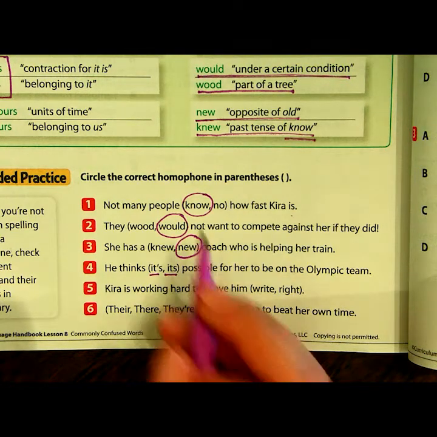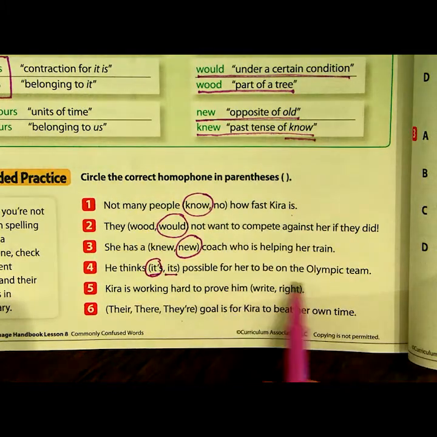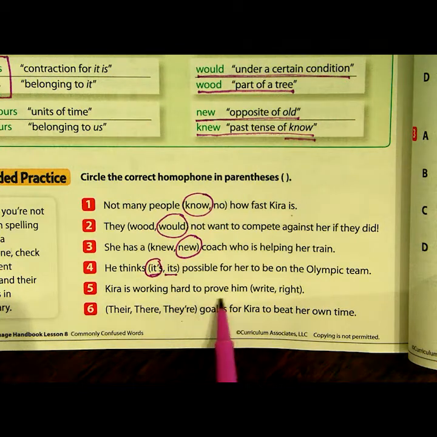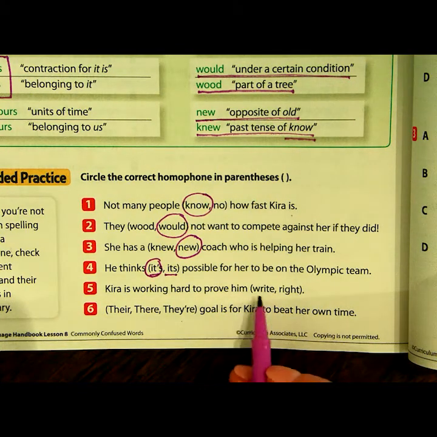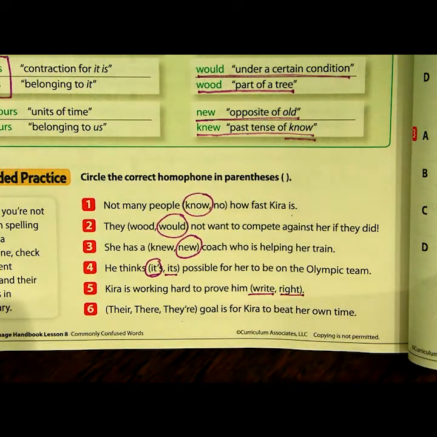He thinks it is possible for her to be on the Olympic team. Kira is working hard to prove him right. Now, right means like you have a pencil and paper, and right means that you are correct. So which version makes sense? Exactly.